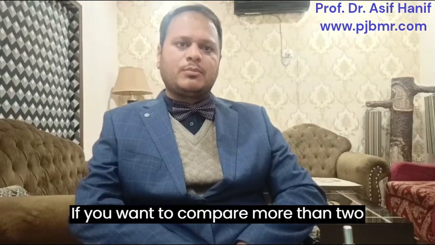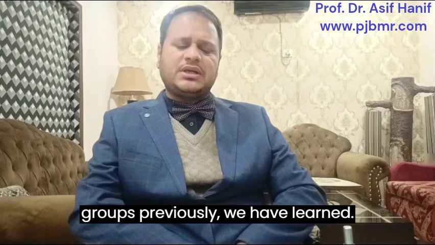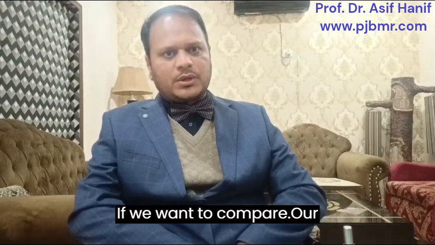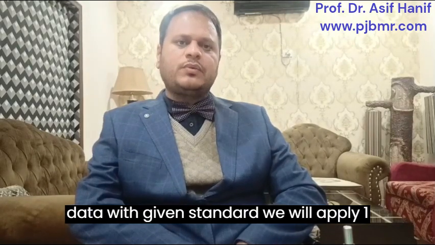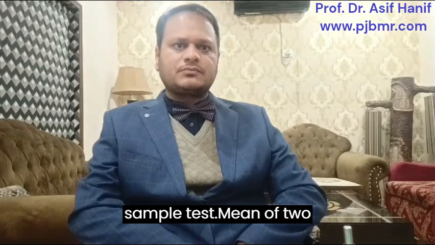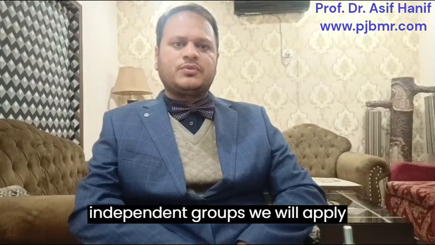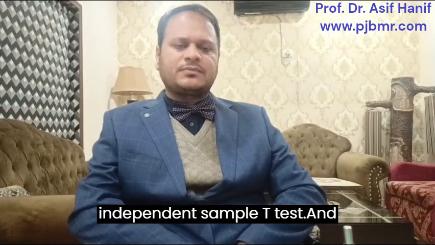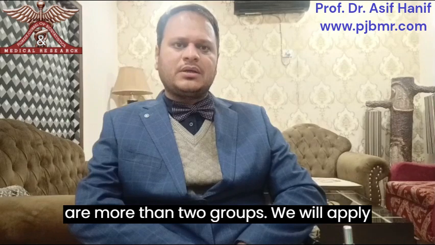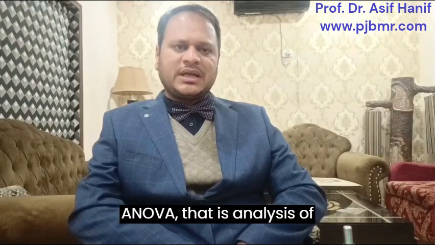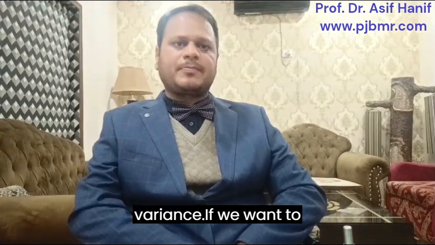If you want to compare more than two groups, previously we have learned, if we want to compare the mean of our sample data with a given standard, we will apply one sample t-test. For the mean of two independent groups, we will apply independent sample t-test. And if there are more than two groups, we will apply ANOVA, that is analysis of variance.